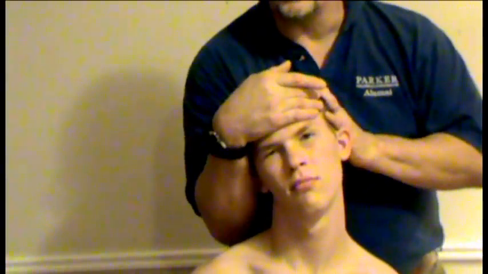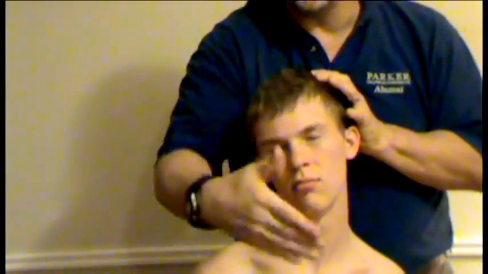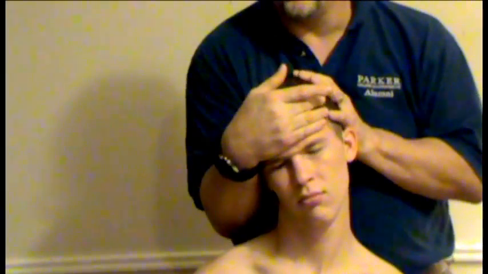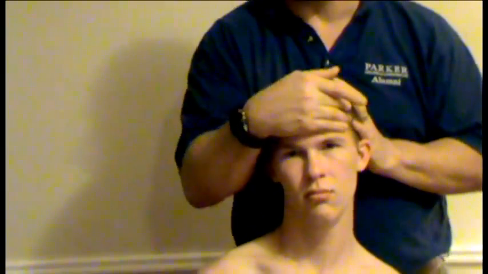A to P glide. Isolate, tuck A to P. It's not pressing down, it's pulling back. A to P glide. He's got a lot of give right there.